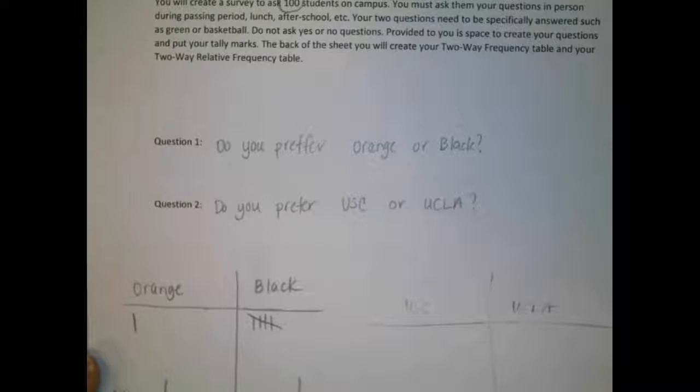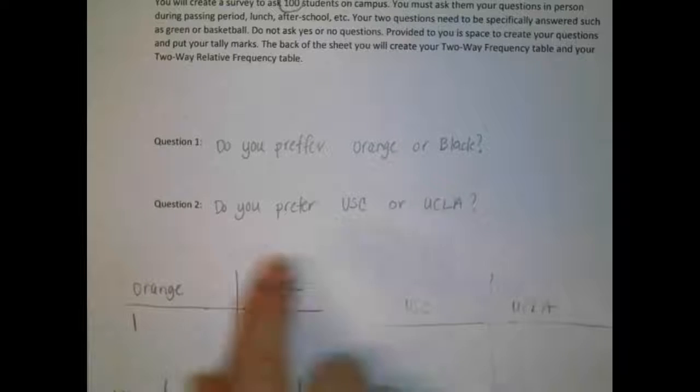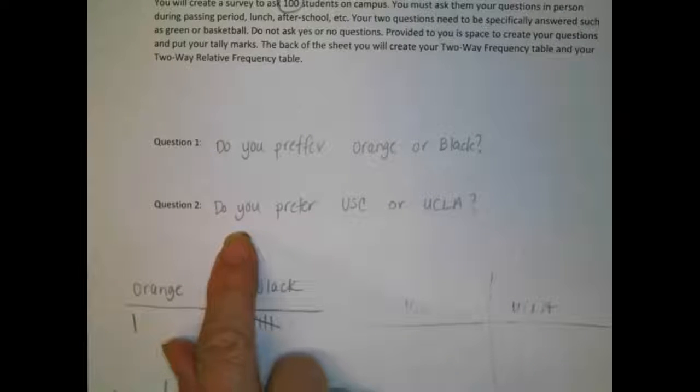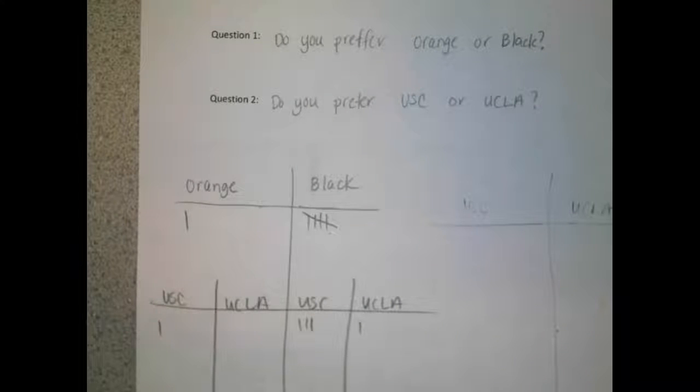Right? Okay? You guys understand the project? Any questions? Okay? Take the next 5 minutes. Make sure you pick your second question and then create your T-chart table for your hash marks on the bottom.